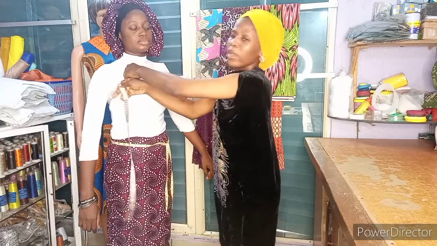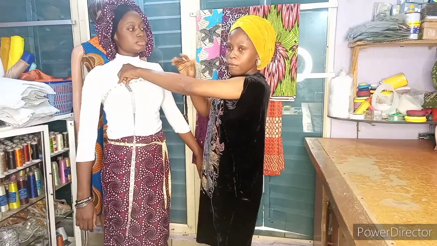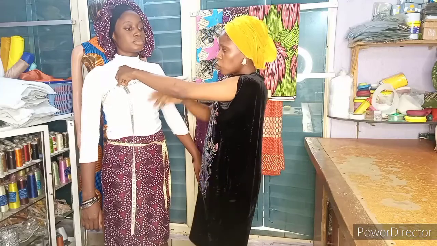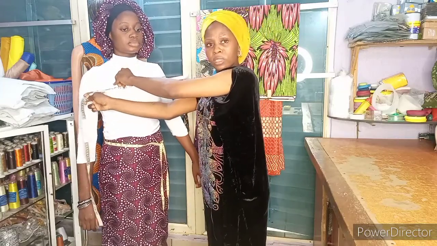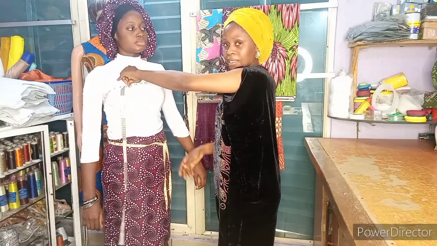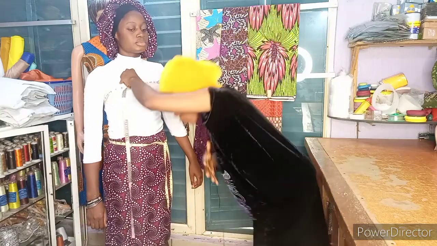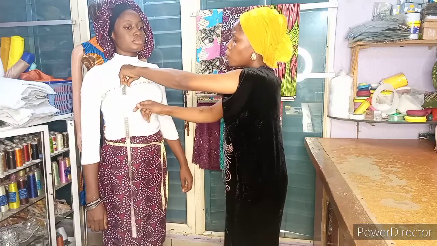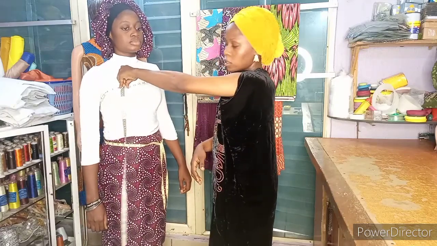You measure it. Make sure it is tight. All these ones as well. This measurement goes for tube. If you are sewing a tube and you don't measure your upper bust measurement tight, it will give you problems. When the person wants to bend down, they will be showing cleavage. You understand? Your tube has to be tight. This is the upper bust measurement.